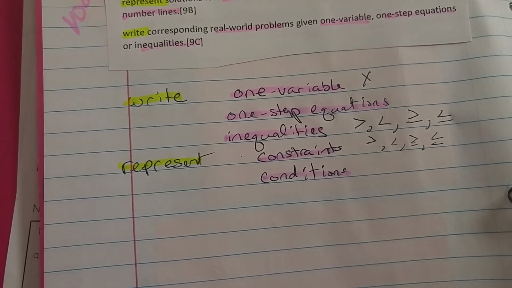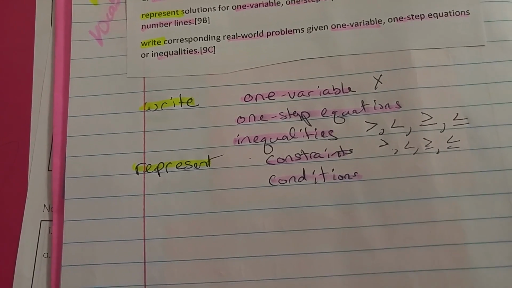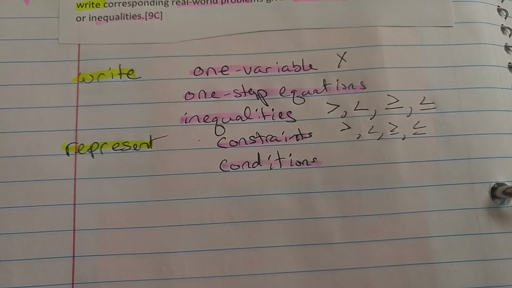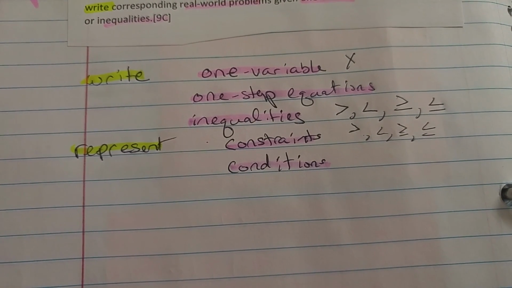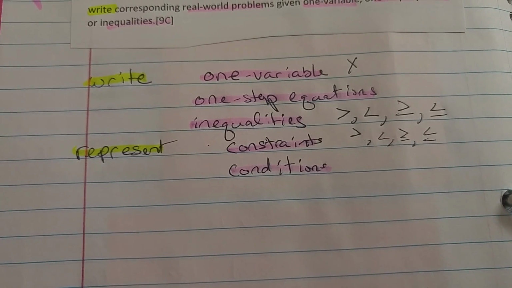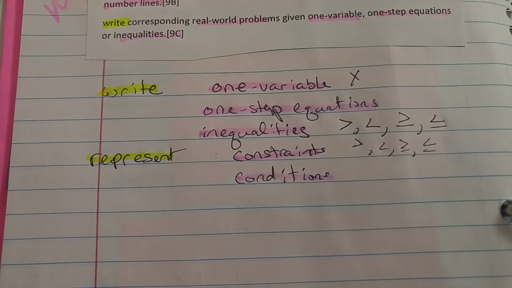What a constraint might look like is: I have $50, so I could spend $50, I can spend less than $50, but I can't spend more than $50. So I might say I can spend less than or equal to $50. My constraint is I cannot go over $50.